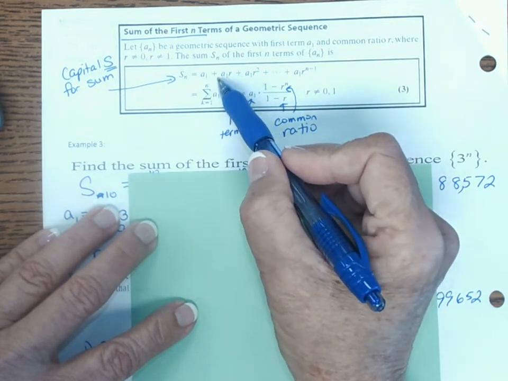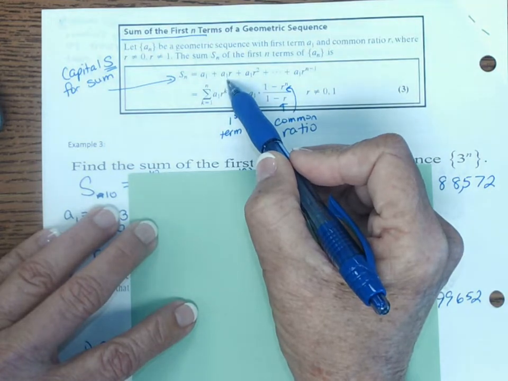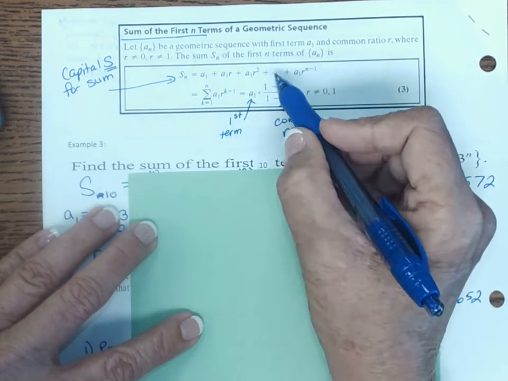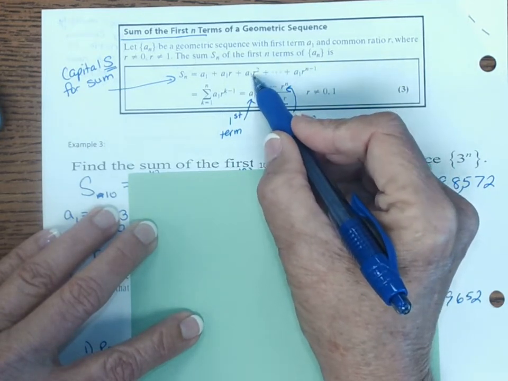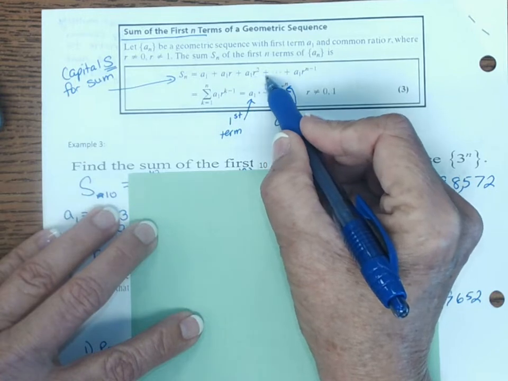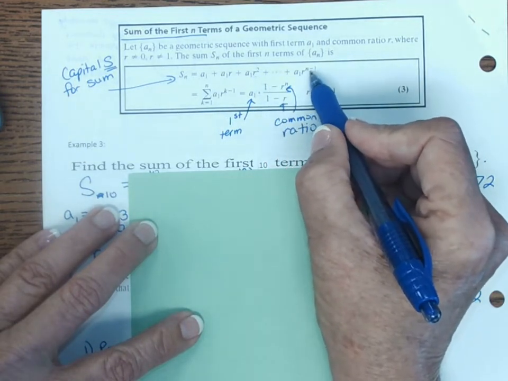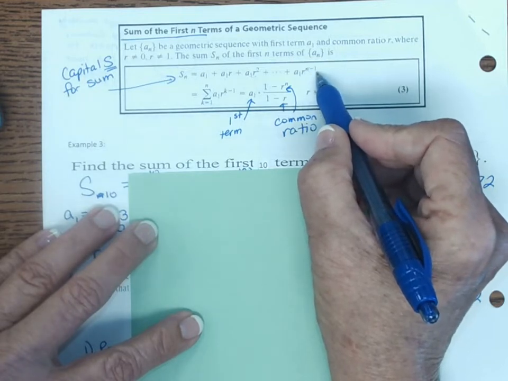To get to the second term, you multiply that by the ratio. To get the third term, I take this and multiply it by the ratio. So r times r is r squared. My fourth term would be this multiplied by r, so it'd be r to the third power. So you continue up, the nth term will have n minus 1 as the ratio.